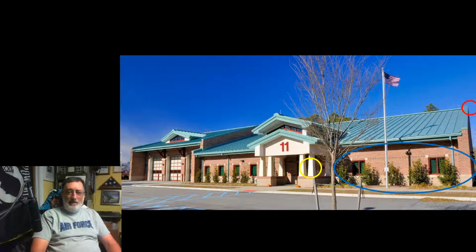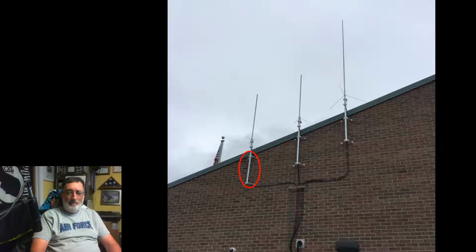This is the south side of Station 11. The blue circle indicates the area where the Emergency Operations Center is conducted. The yellow circle is our operating position, and the red circles are where the antennas are now mounted. The antennas are mounted under the Gately contract. The contract did not include a man lift, so this was as high as they could reach with a ladder. The antennas are too close together to allow for simultaneous transmit and monitor.